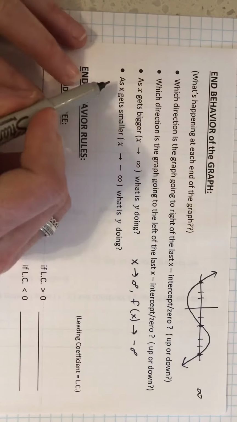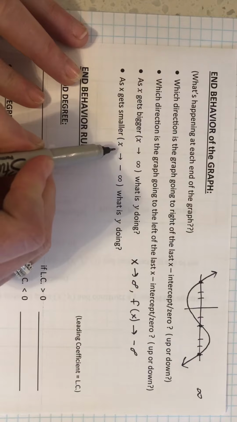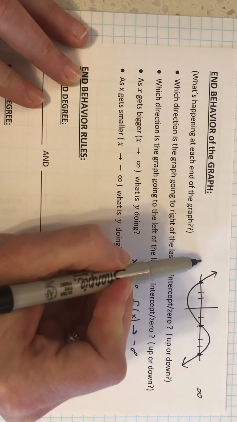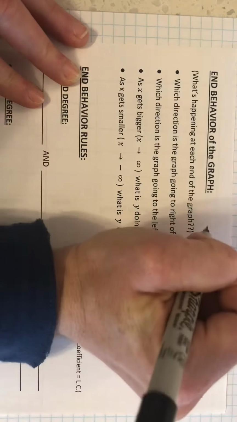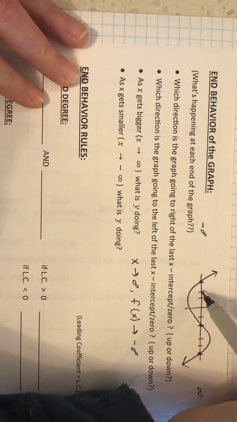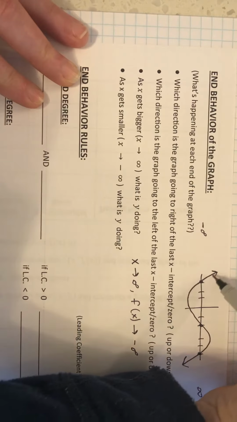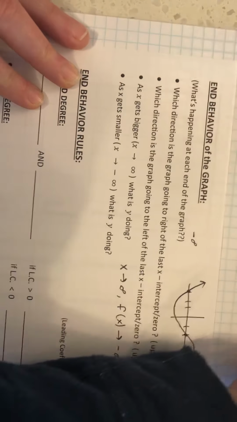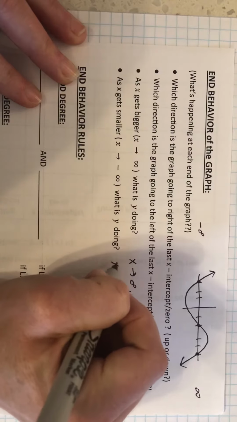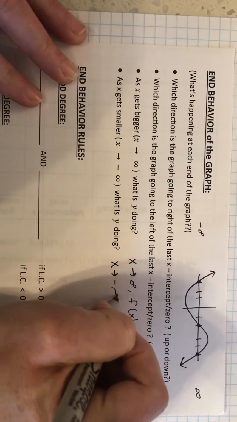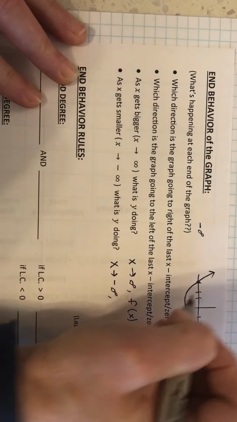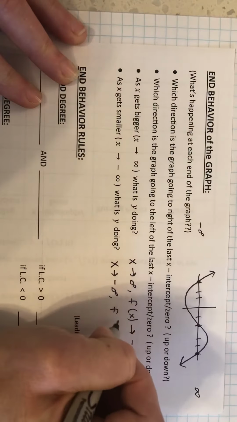All right, well, as x gets smaller and smaller, which means as x goes to negative infinity, what's the y value doing? Well, think about it. As x goes that way, this graph is going up, up, up. So now they would say, as x goes to negative infinity and gets smaller, f of x, the y, is getting bigger and bigger. It's going to infinity.